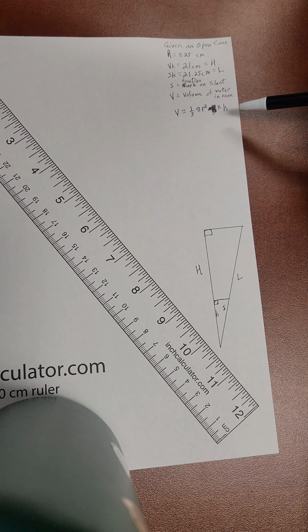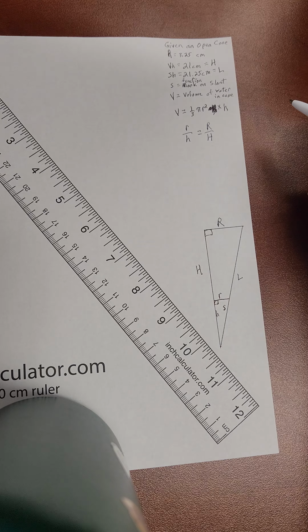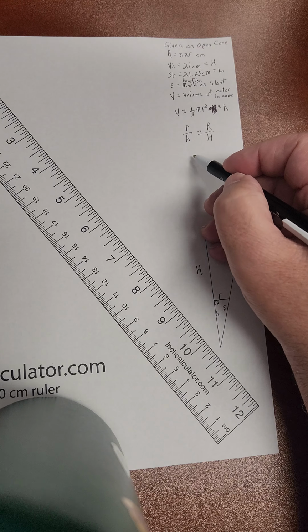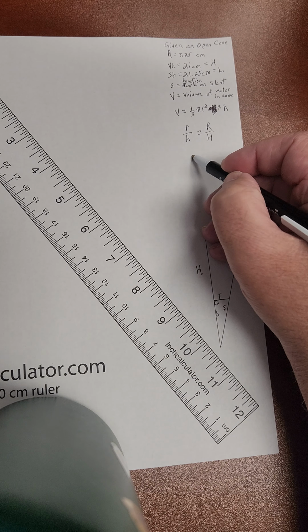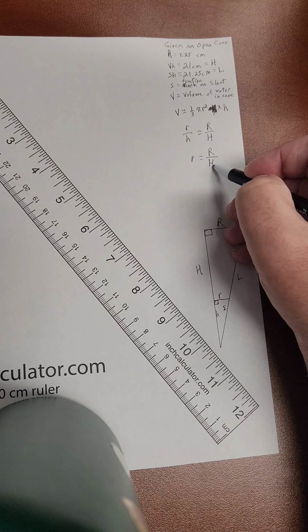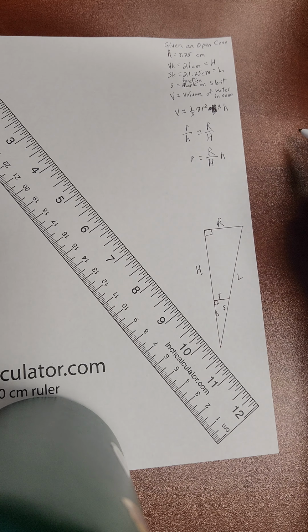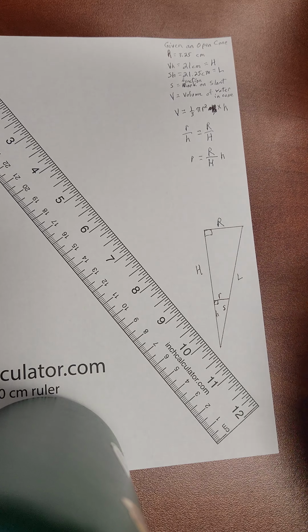I need to look at these others, and we're going to use capital R and capital H, okay. So I need to know what my radius is. So solving this, I know that my radius is equal to my top radius, the ending radius, over my height times my H. Great. Now I have everything I need.